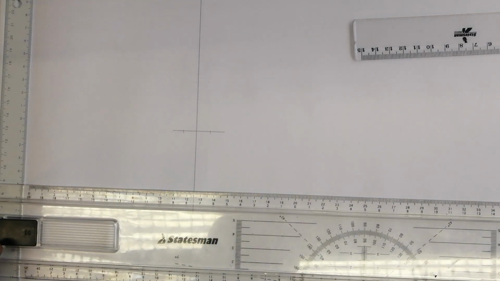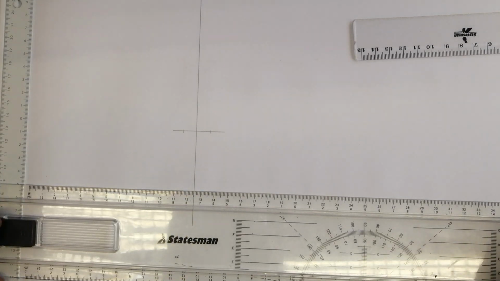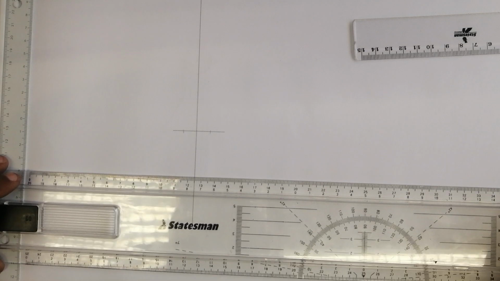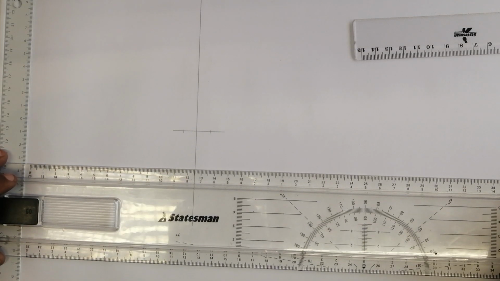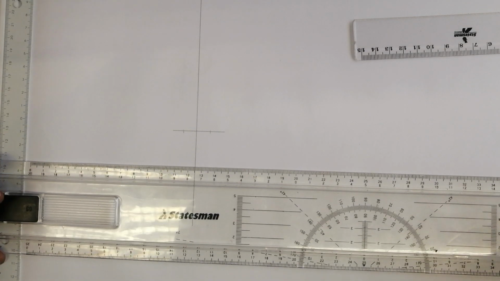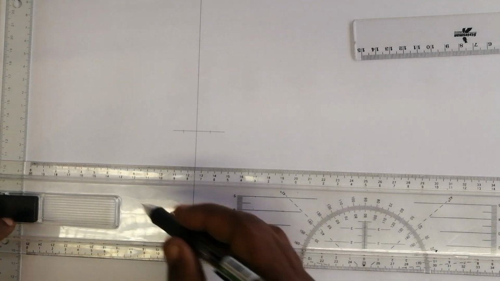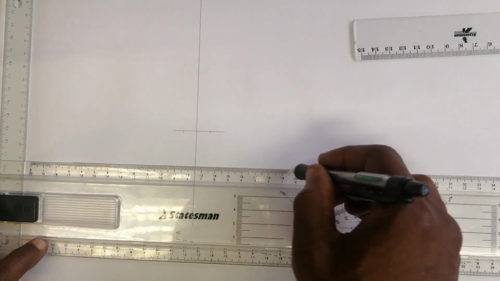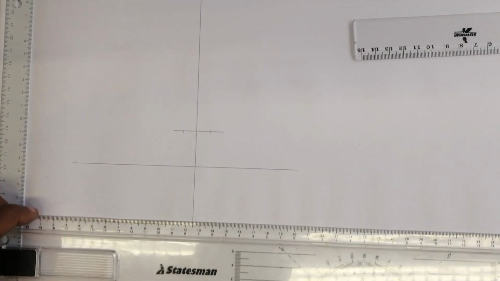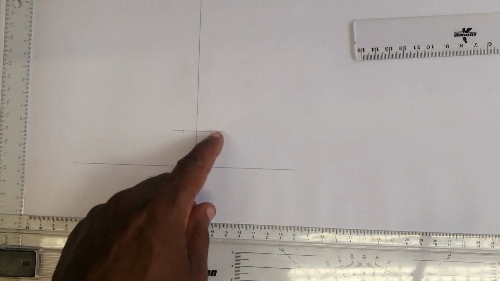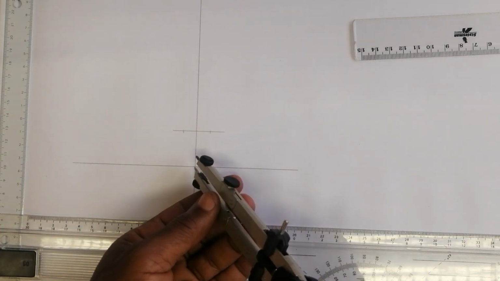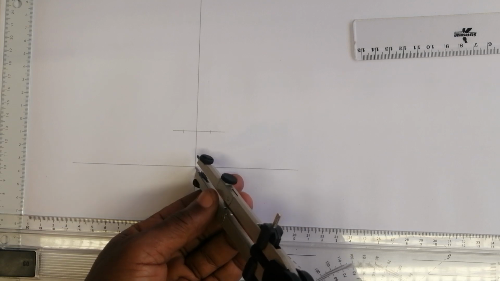Now in the meantime, I also want to have the position of the top view or top elevation. Let's say this is the axis of the top elevation. This side in top elevation will be a circle.